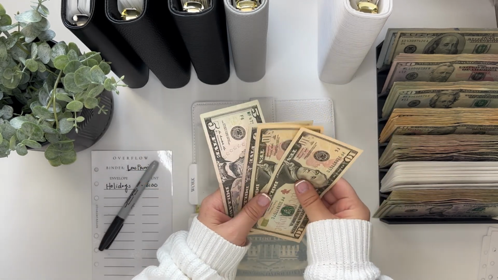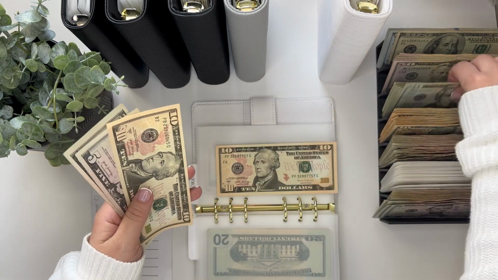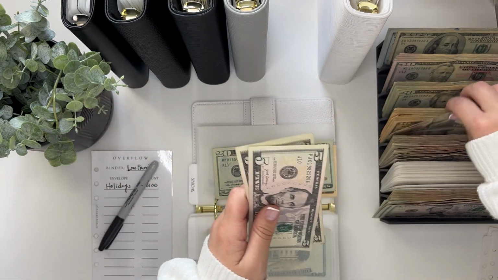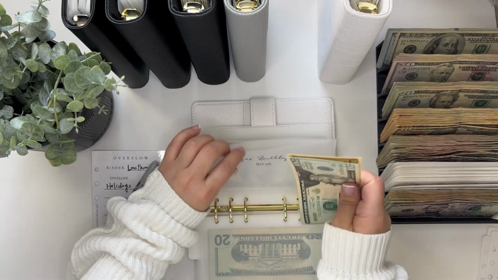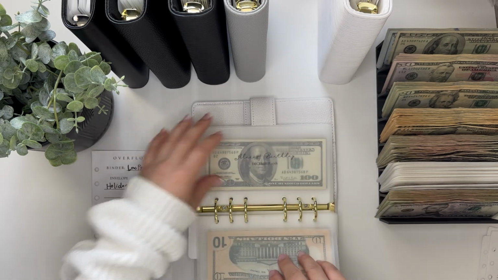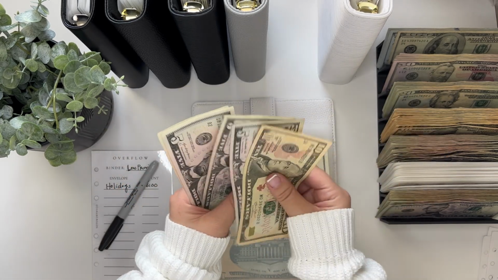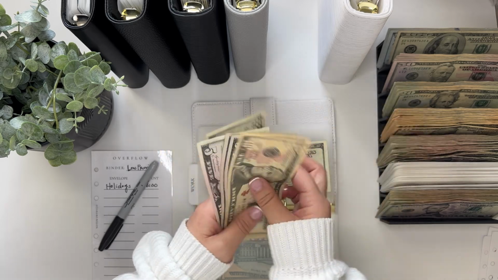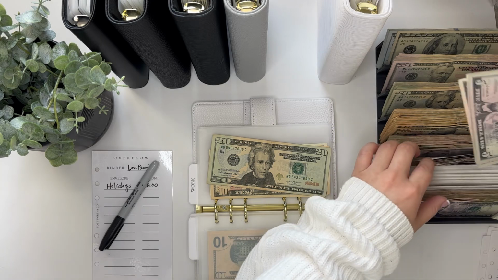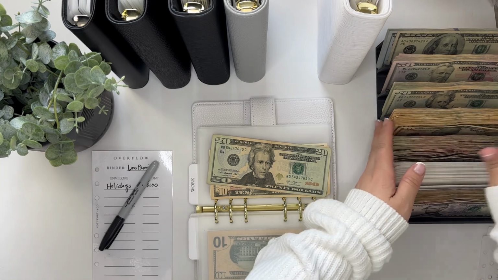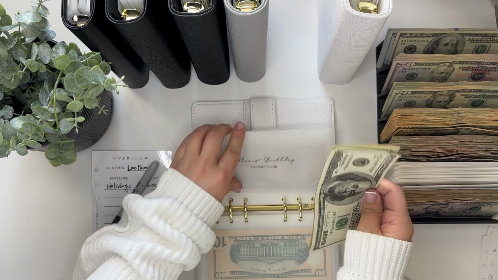Gus's birthday, 10, 20, 25, 30. So we're just going to replace 10, 15, 20. Alexa's birthday, 10, 15, 20, 25, 30. Again, we're just going to keep those, 5, 10, 15, 20. We're going to keep the 10 and just put the 20 in there. So now we have 130.